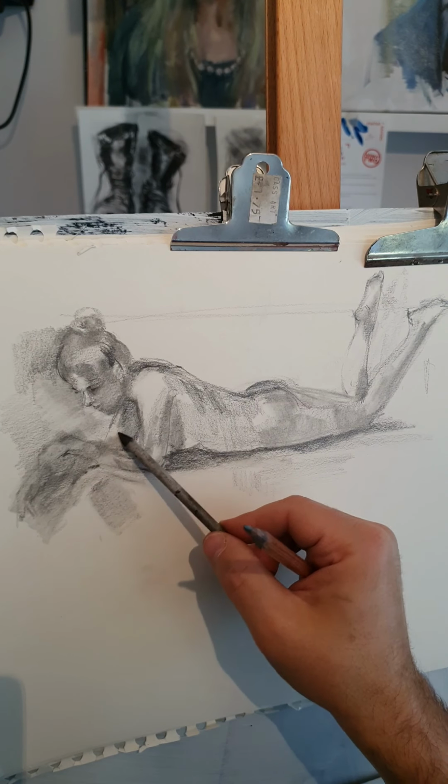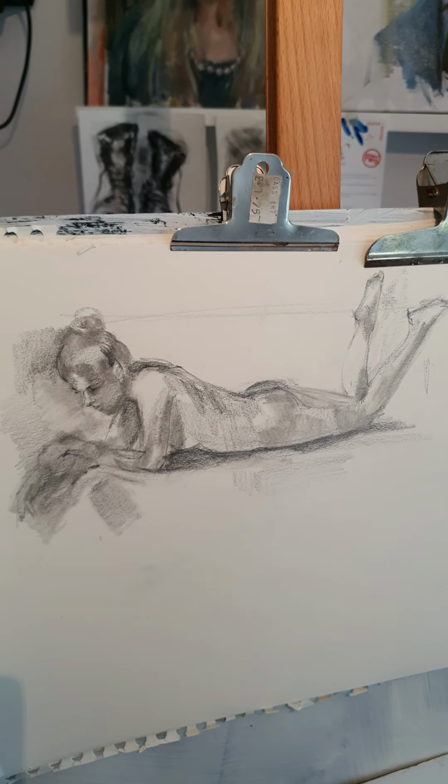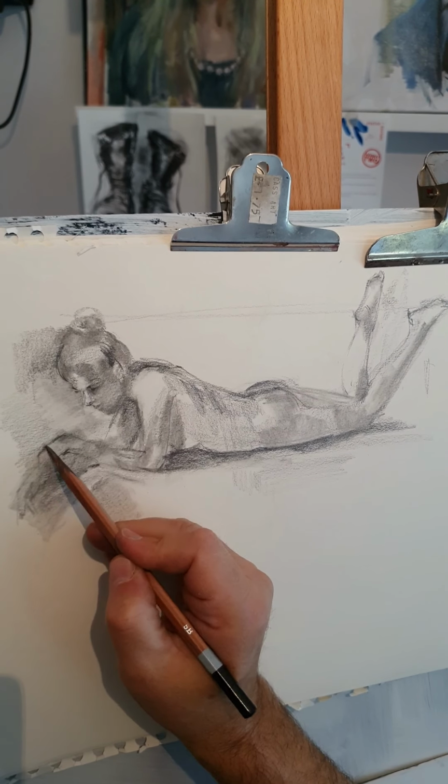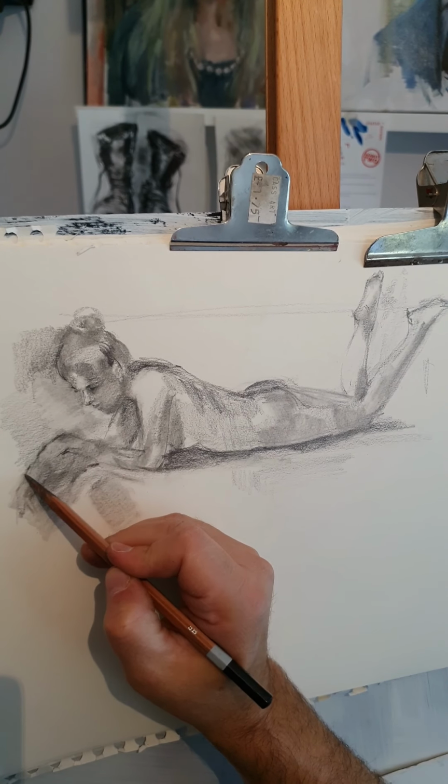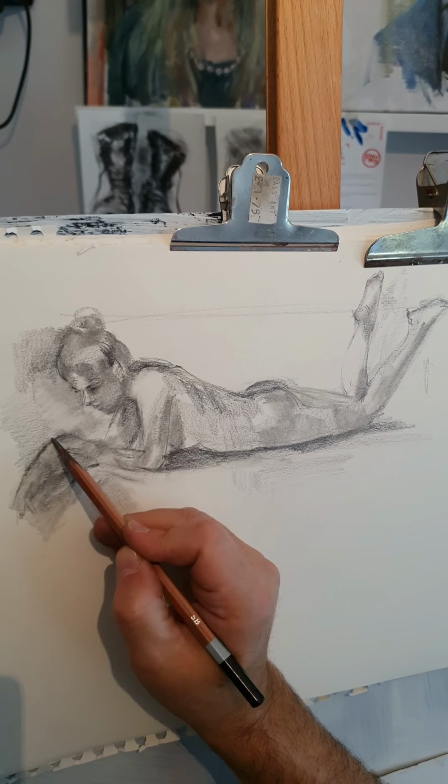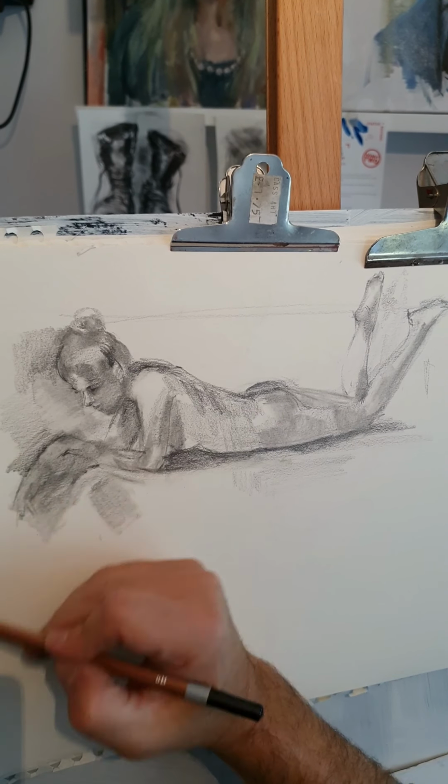They don't have to be too bright here. And then dark, dark, dark.